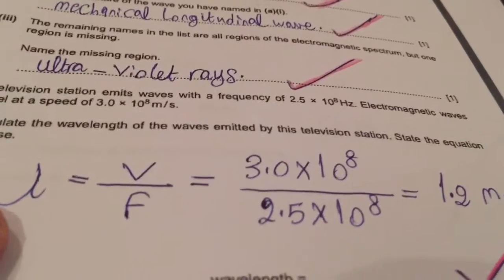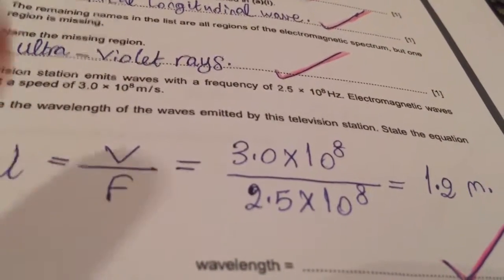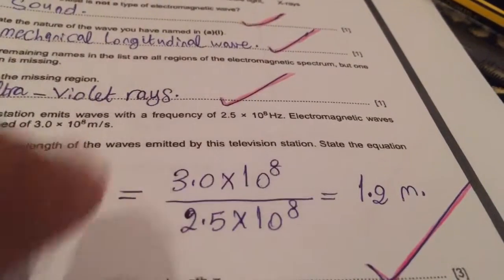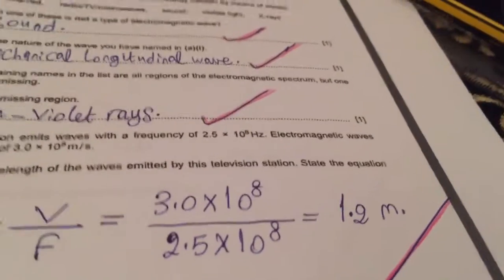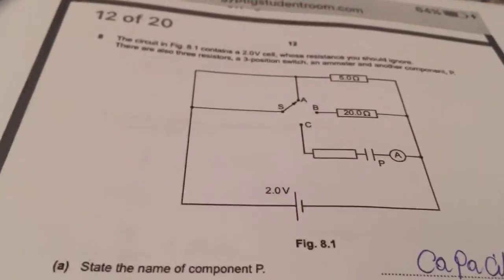Here, the wavelength is equal to V over F. V means the speed or the velocity. V over F is equal to 3.0 times 10 to the power of 8 over 2.5 times 10 to the power of 8, which is equal to 1.2 meters. Cool, so we have the wavelength, 6 out of 6. Now let's continue. Question 8.